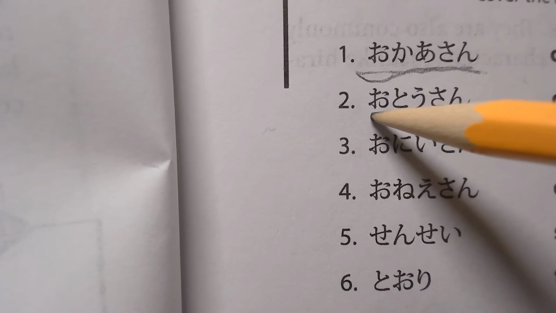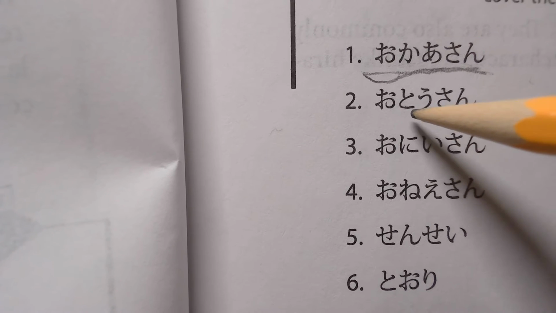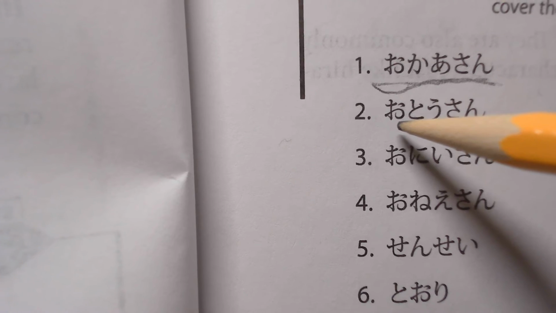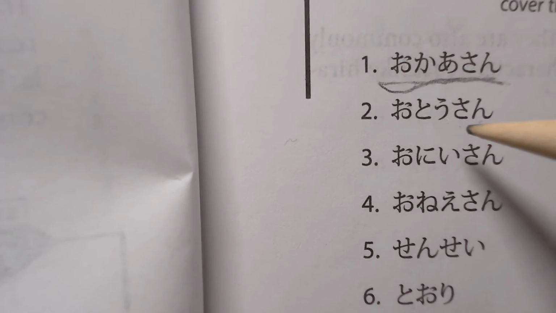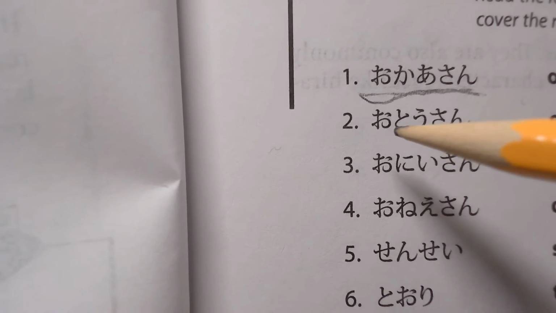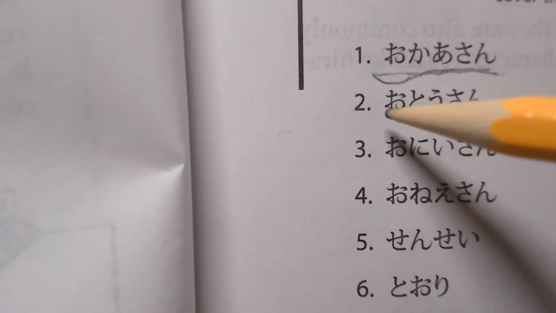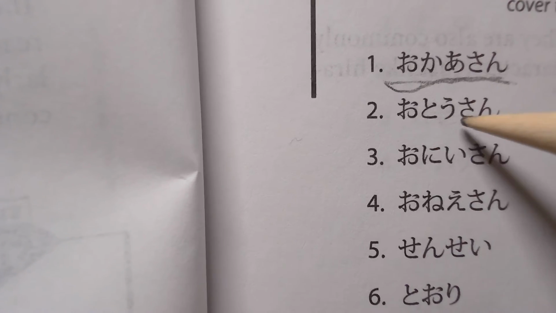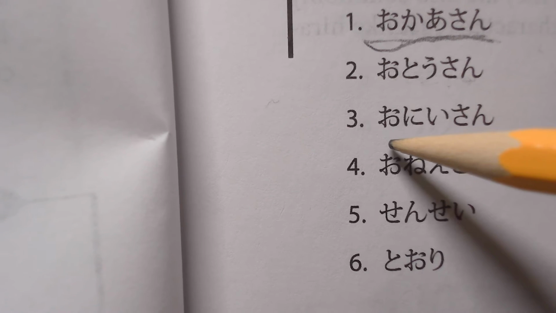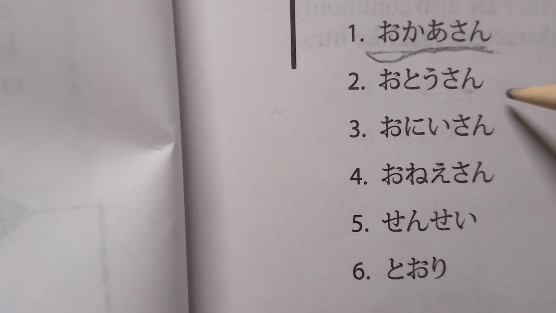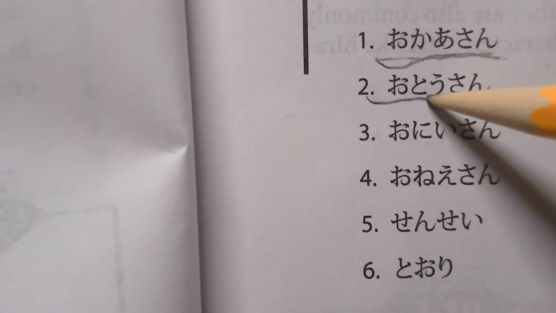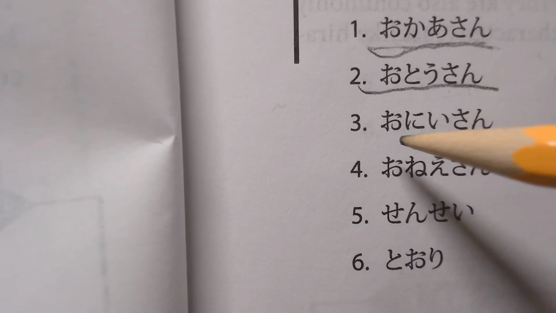So, O to u sa n. Now if I were to say that, that doesn't sound good. Now if I say it like this, Oto-san, much better. Oto-san. Oto-san is father. Oto-san, father.